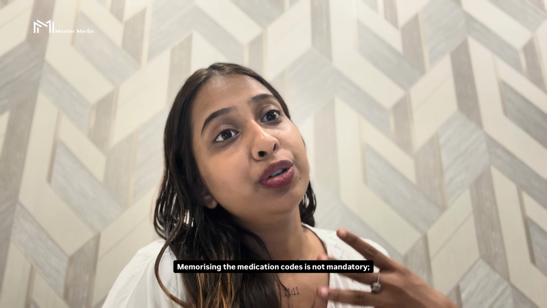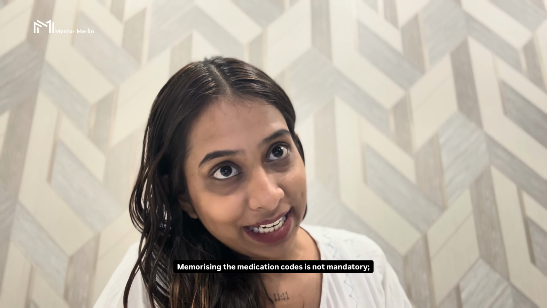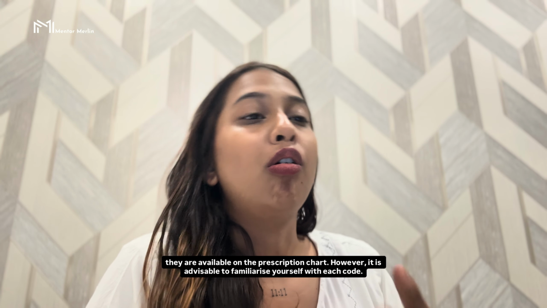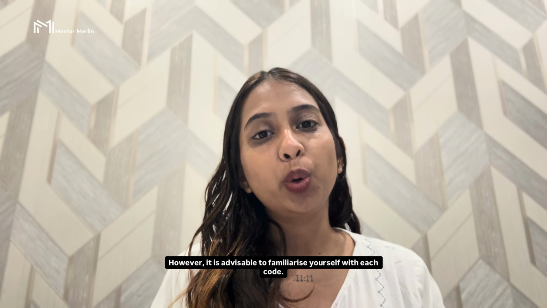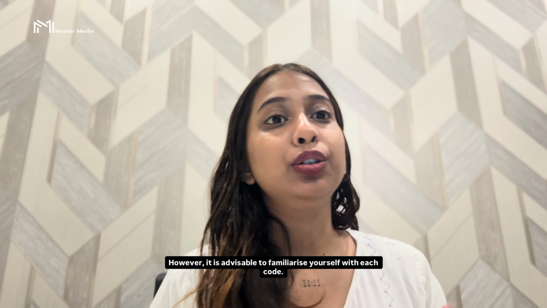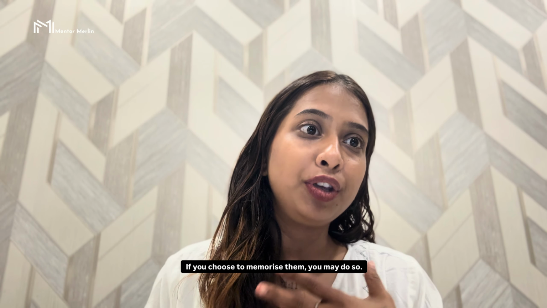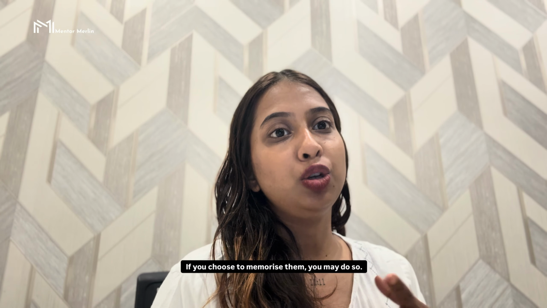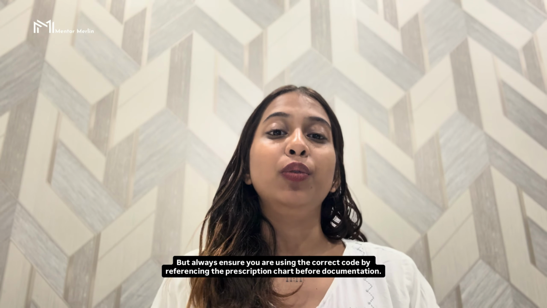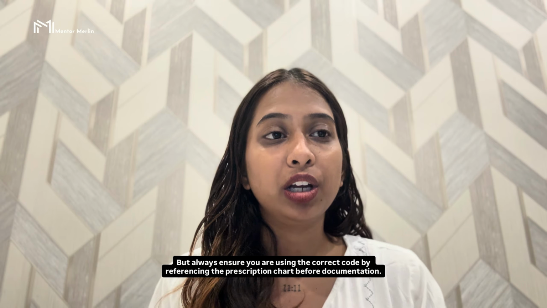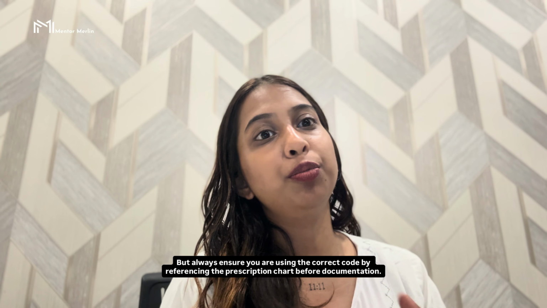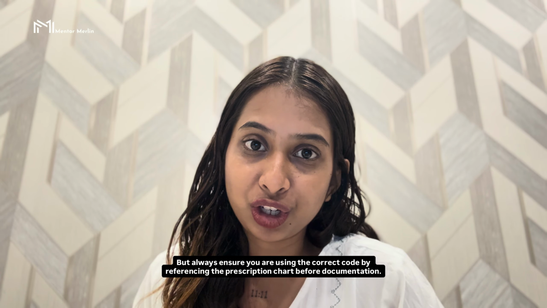Memorizing the medication codes is not mandatory. They are available on the prescription chart. However, it is advisable to familiarize yourself with each code. If you choose to memorize them, you may do so, but always ensure you are using the correct code by referencing the prescription chart before the documentation.